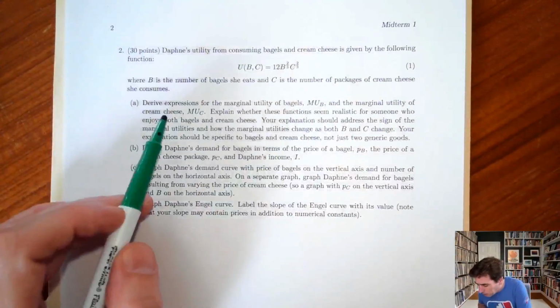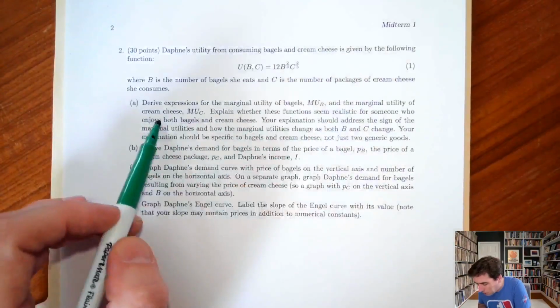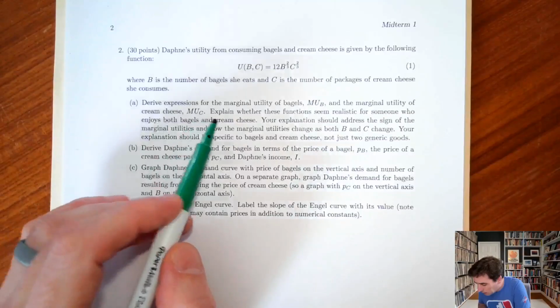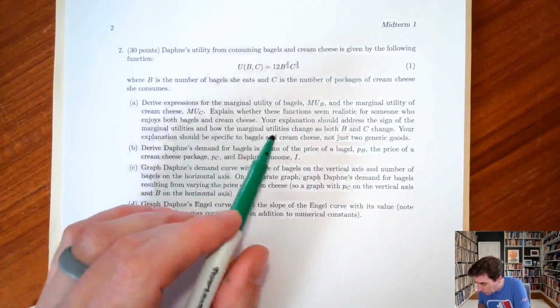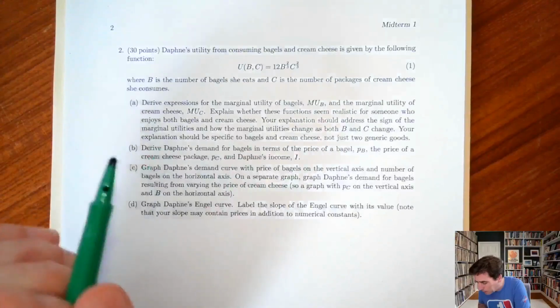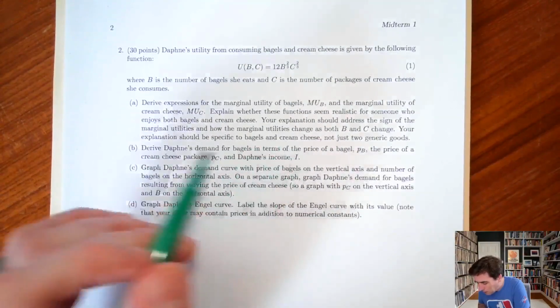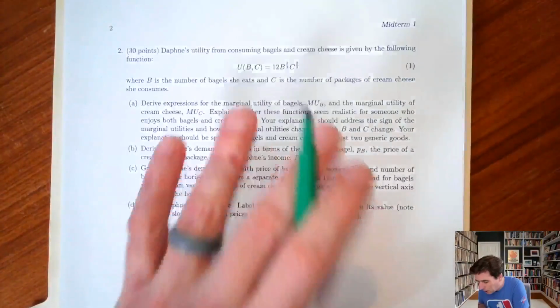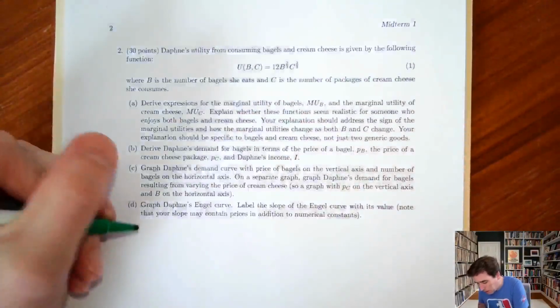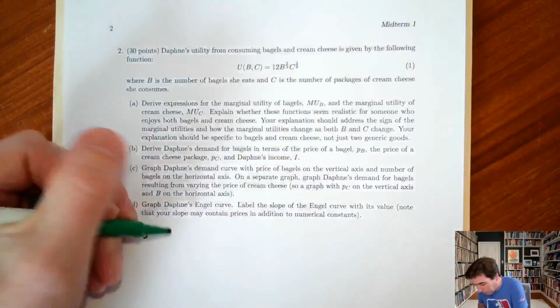Part A, derive expressions for the marginal utility of bagels, MUB, and the marginal utility of cream cheese, MUC. Explain whether these functions seem realistic for someone who enjoys both bagels and cream cheese. Your explanation should address the sign of the marginal utilities and how the marginal utilities change as both B and C change. This explanation should be specific to bagels and cream cheese, not just two generic goods. All right, we'll get back to that explanation stuff in a second. Let's start by just getting these marginal utilities to begin with.